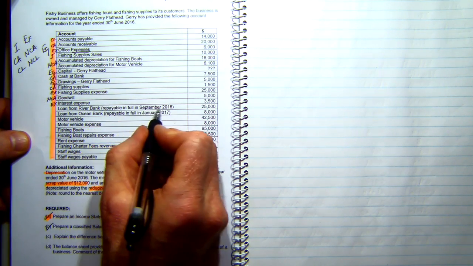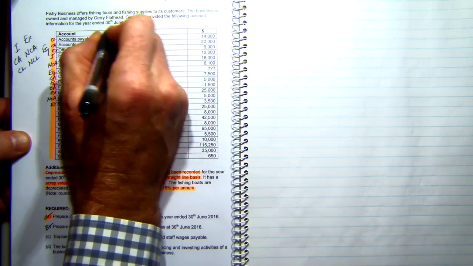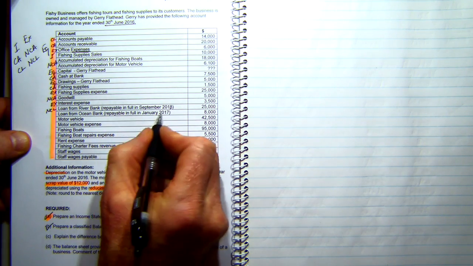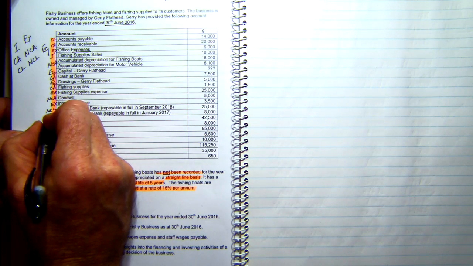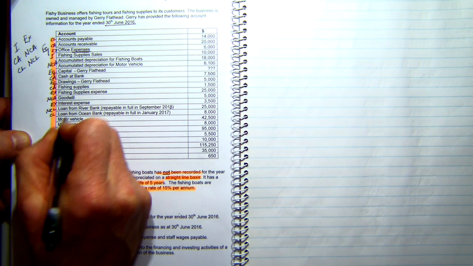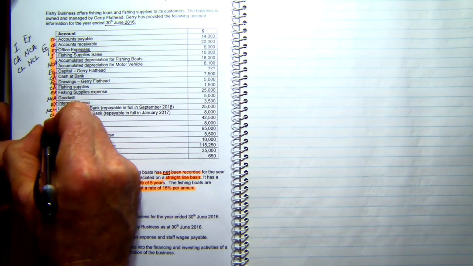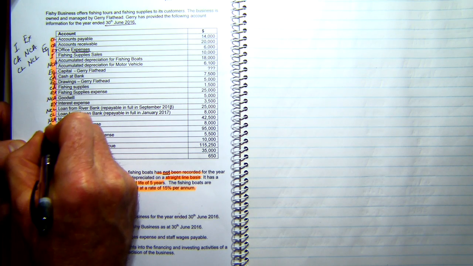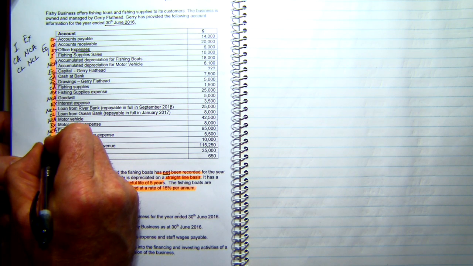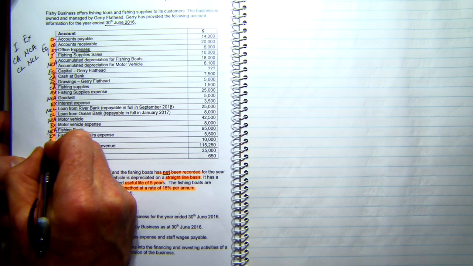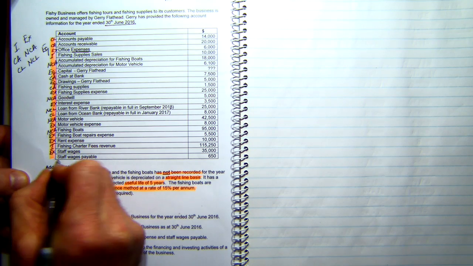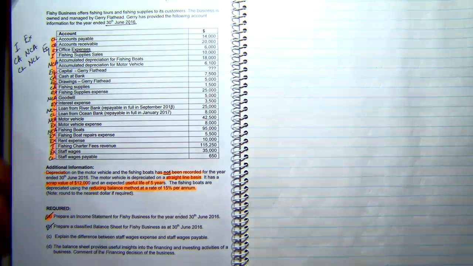Loan from Riverbank repayable in full in 2018. Well, we're doing this for 2016, so it's more than 12 months, so that'd be the non-current liability. This one's repayable in 2017, so it's less than 12 months, so it's a current liability. Motor vehicle is non-current asset. Motor vehicle expense, easy. Fishing boats, non-current asset. Fishing boat repairs is expense. Rent expense. Fishing charters revenue, income. Staff wages is an expense, and staff wages payable is a current liability.